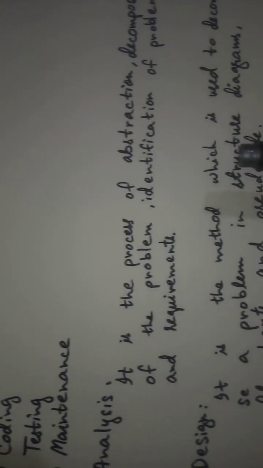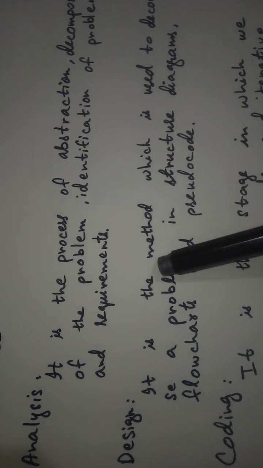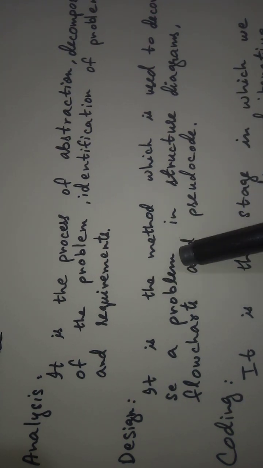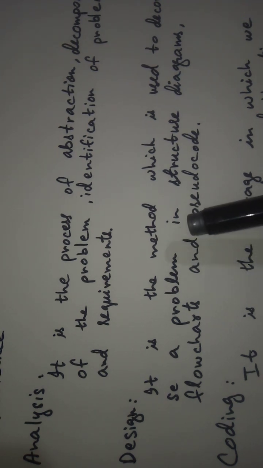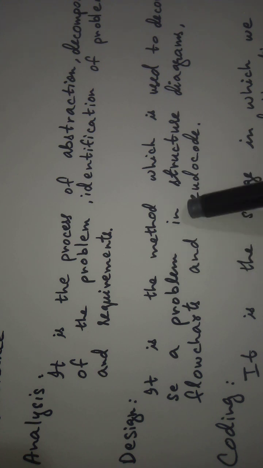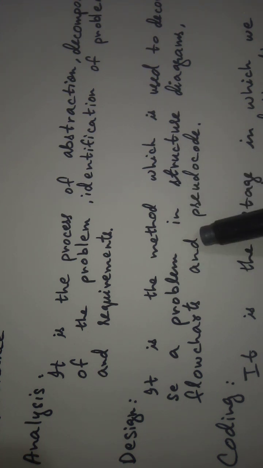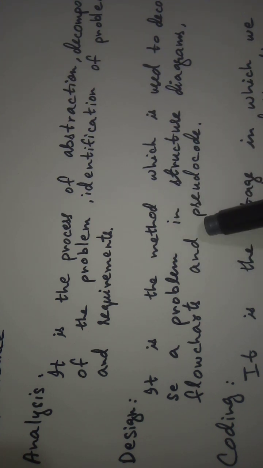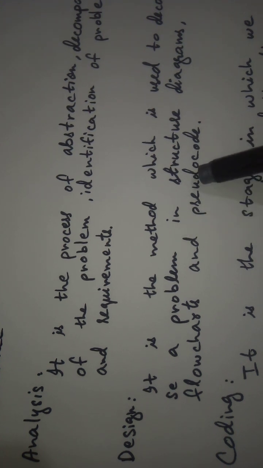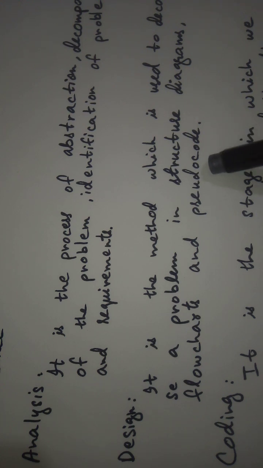Now the second stage we have is basically called design. It is the method which is used for decomposition of a problem, and it decomposes a problem into structure diagrams, flow charts and pseudocode. A flow chart is the graphical representation of the program, and when we write a program in code-like form, it is called pseudocode. So basically design is the decomposition of the problem in structure diagrams, flow charts and pseudocode.